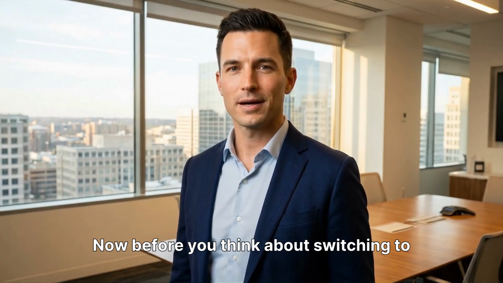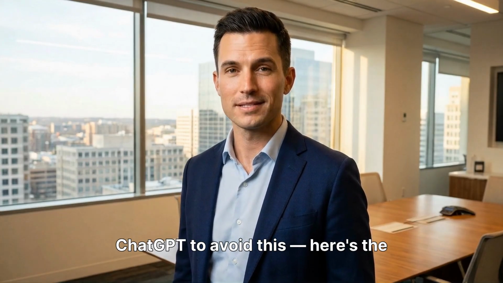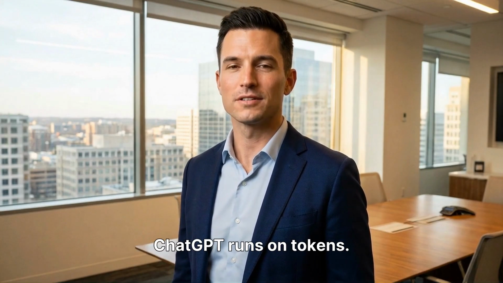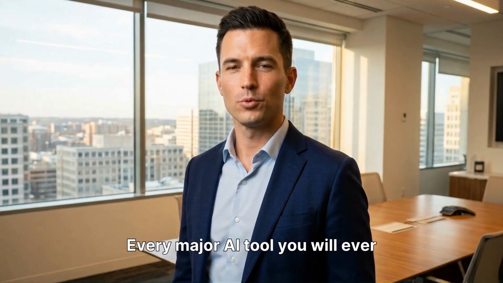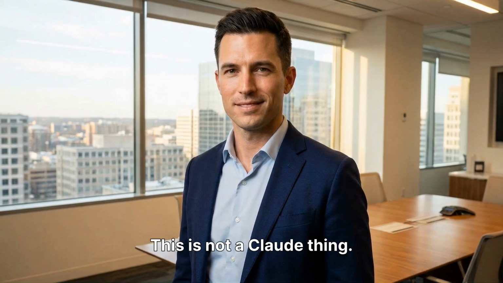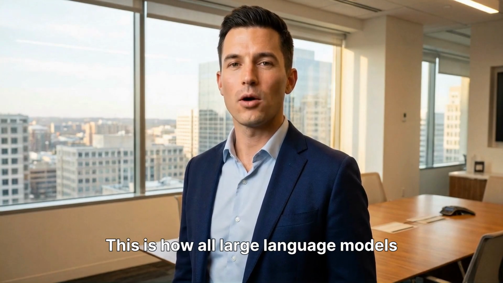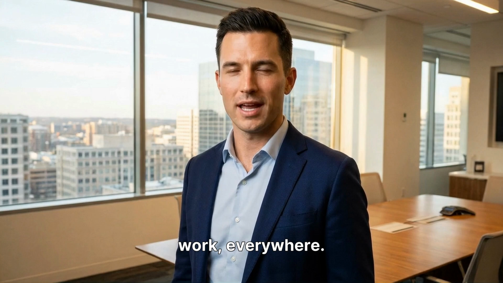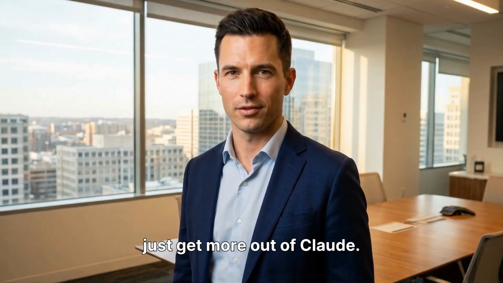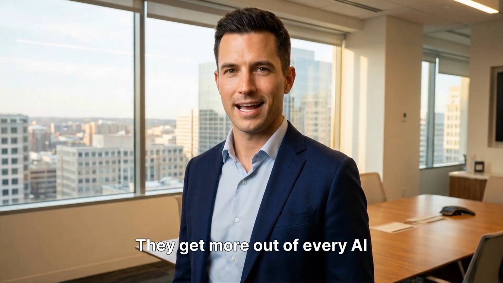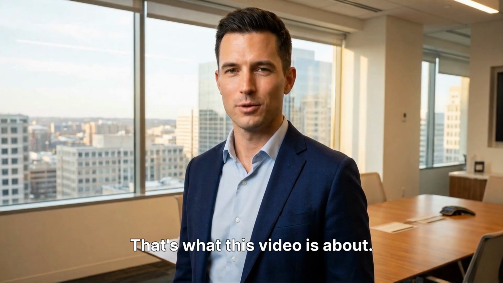Now, before you think about switching to ChatGPT to avoid this, here's the thing. ChatGPT runs on tokens. Gemini runs on tokens. Every major AI tool you will ever use runs on tokens. This is not a Claude thing. This is how all large language models work everywhere. So the people who understand tokens don't just get more out of Claude, they get more out of every AI tool they touch. That's what this video is about.